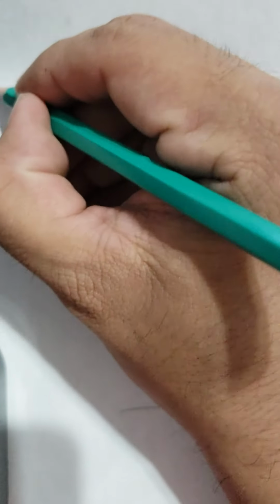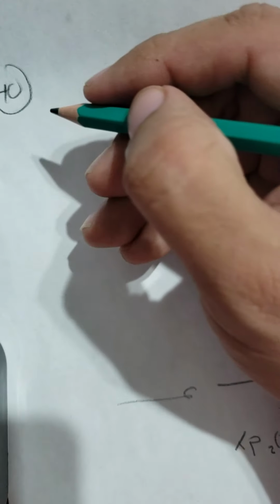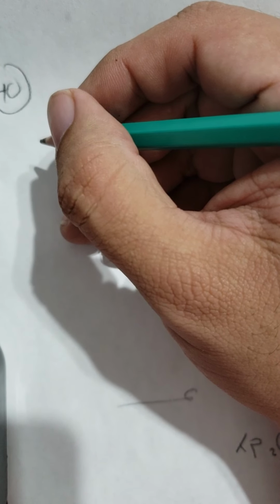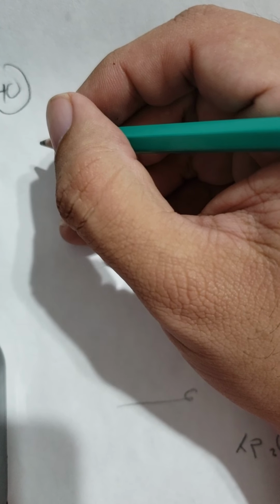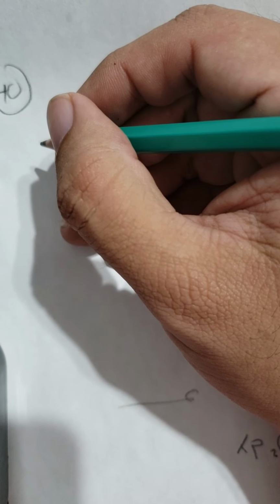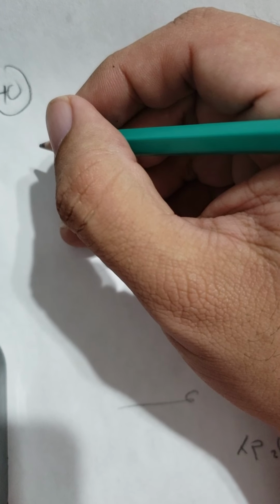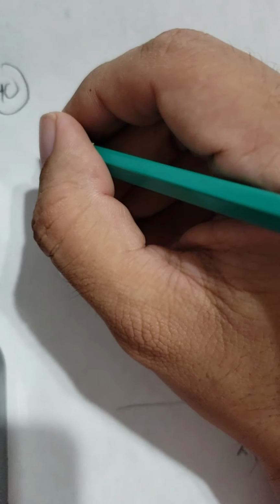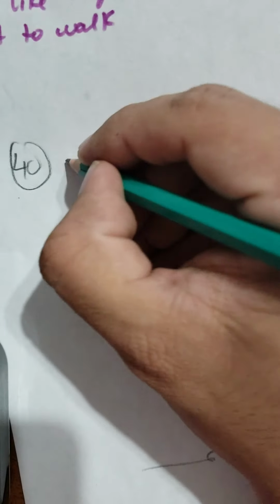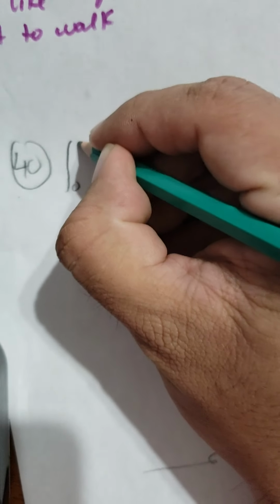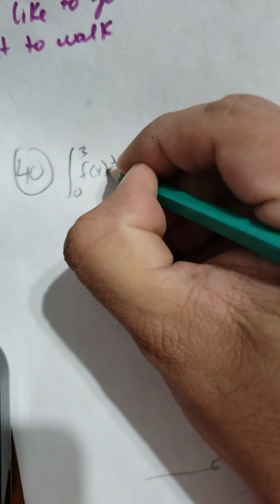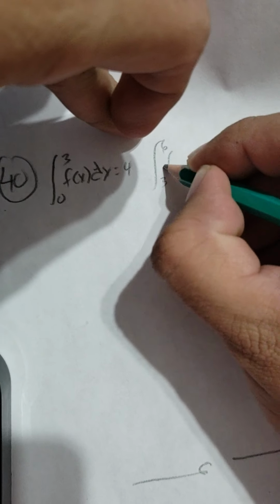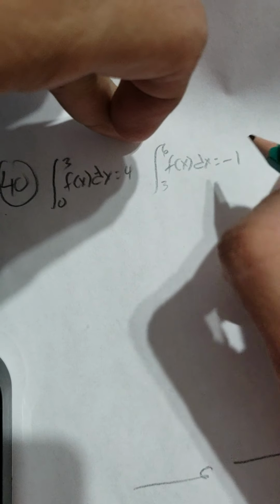Now, in exercise 40, you may see in the book, it is given that the integral of f of x from 0 to 3 is 4, and the integral of f of x from 3 to 6 is -1. This is the only thing that we know. I will write it here to avoid problems. The integral from 0 to 3 of f of x dx is equal to 4. This is the information given. The integral from 3 to 6 of f of x dx is equal to -1.